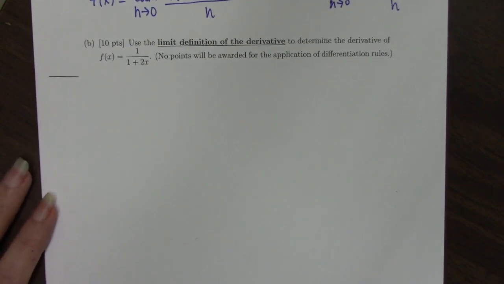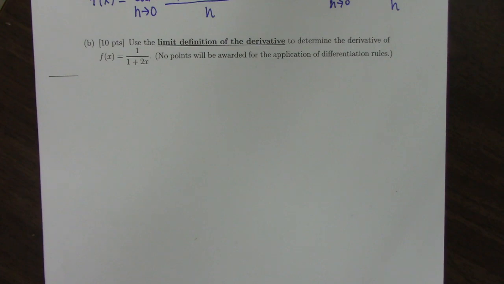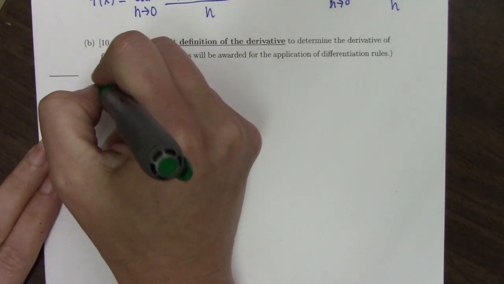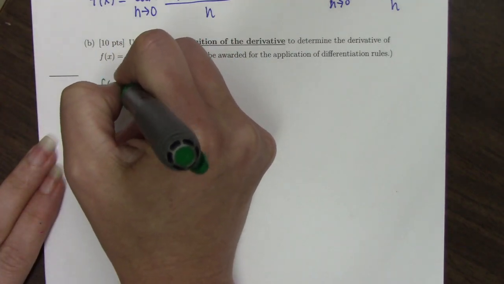Part B says, well, let's apply this definition of the derivative to calculate the derivative of 1 over 1 plus 2x. What I like to do is try to do as much of my algebra up front, so that I'm not having to write limit again and again when I'm doing all of my algebra steps.